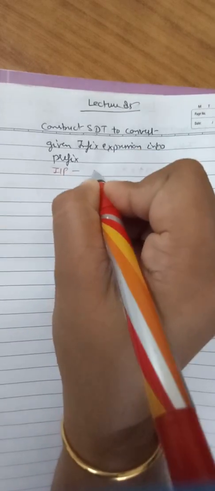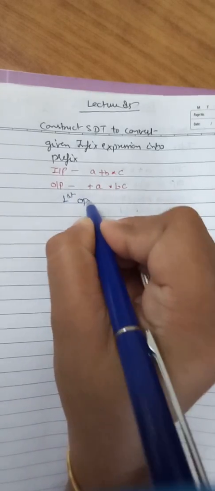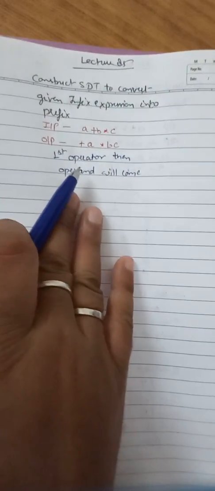So the input is A plus B star C and the output will be plus A star B C. Because we are converting infix into prefix, first the operator will come, then the operator, then operand, then operand will come.